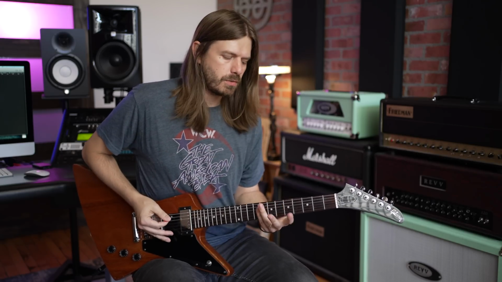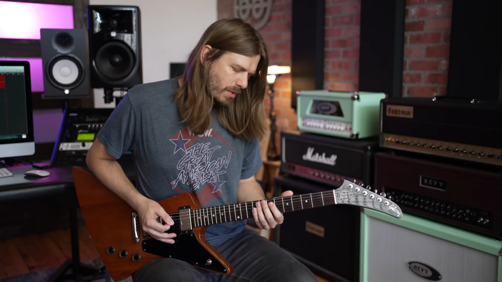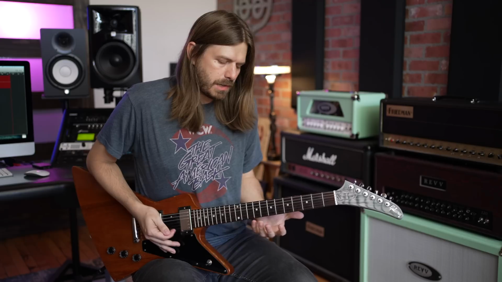What happens with the next lick is we are targeting an E note because the track is going back to the original riff. So I kick it off a little bit here. I'm giving it some space. It's over that B, and I'm just thinking B minor pentatonic.